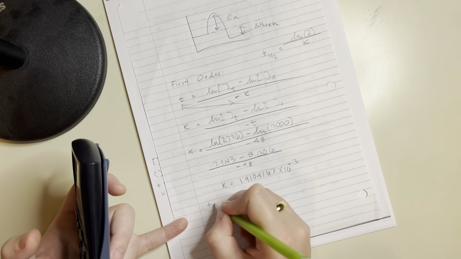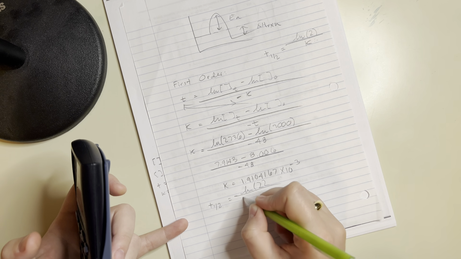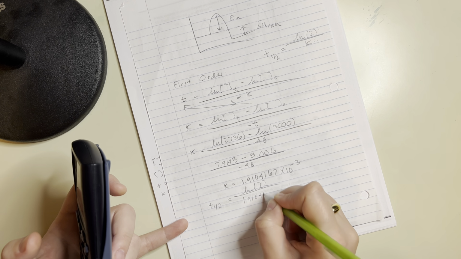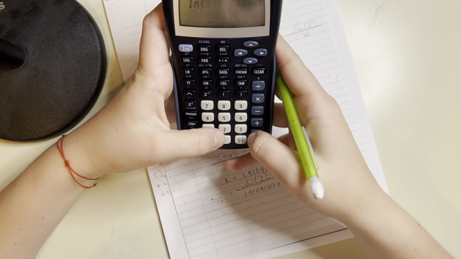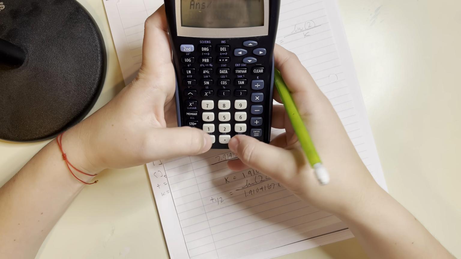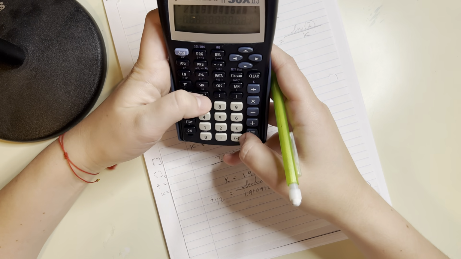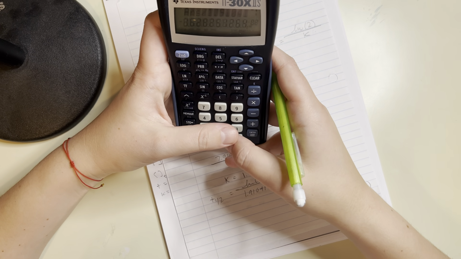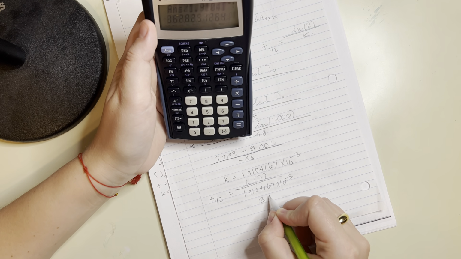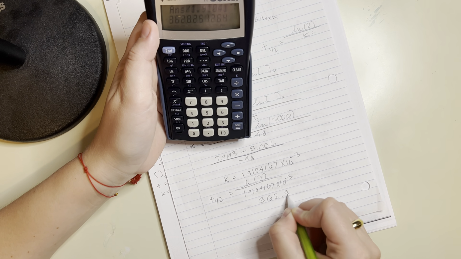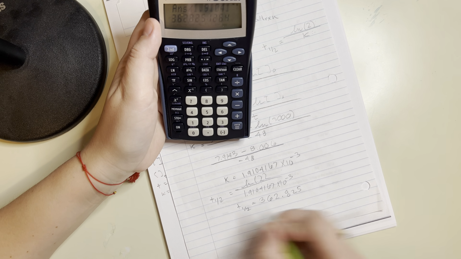We can plug that in to find our half-life, the ln of 2 over our wonderful, beautiful K value. Let's see, 1.910467 times 10 to the negative 3, and we get this answer. And I was confused when I did this problem. Okay, this is confusing.